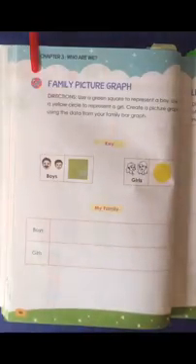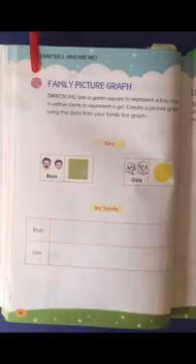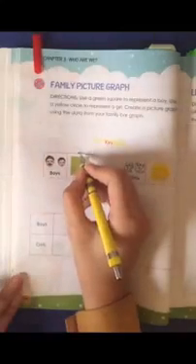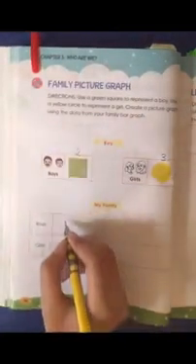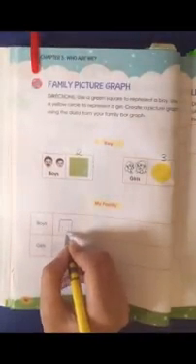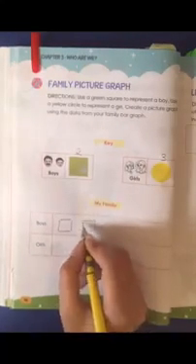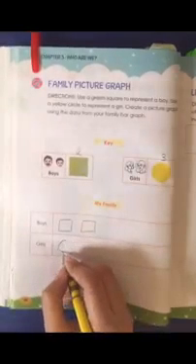We will turn the page to page 46, Family Picture Graph. We said before that the last activity you will do at your home with your family members. So according to my family, I have 2 boys and 3 girls. What will I do? I will draw 2 green boxes and 3 yellow circles.